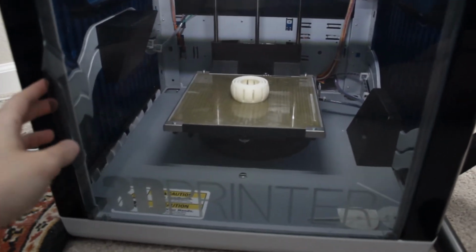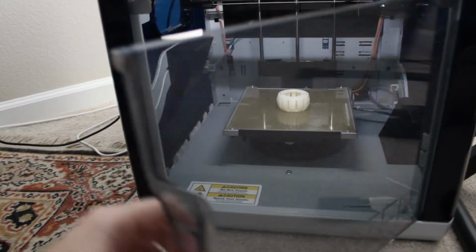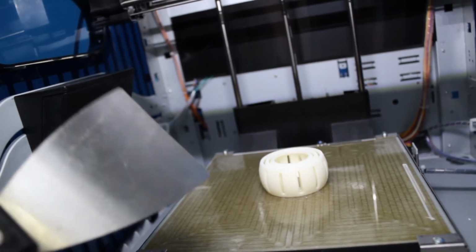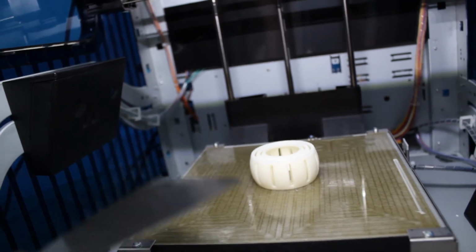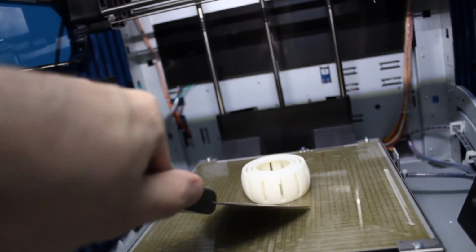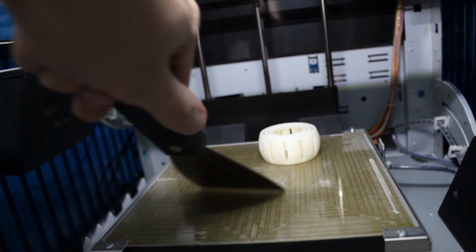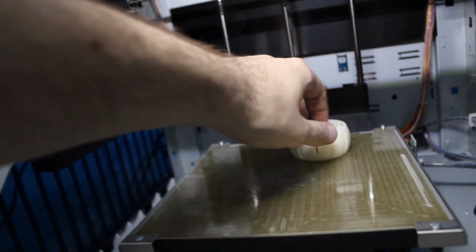Alright, so now our object is done. You can see it on the print bed here. And what you do at this point is you take this scraping tool that comes with the AiO and you sort of just go at the base of the model. See, it pops off.